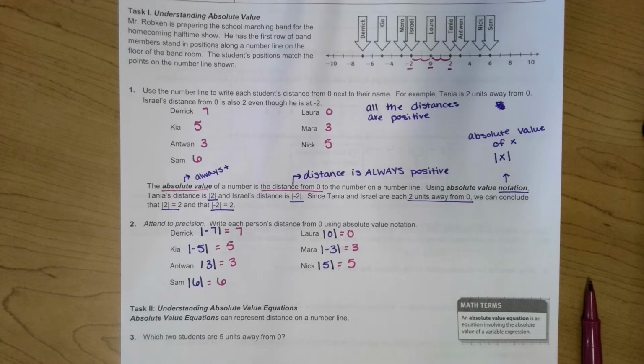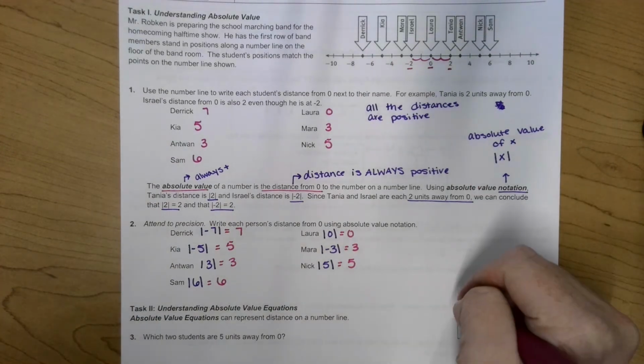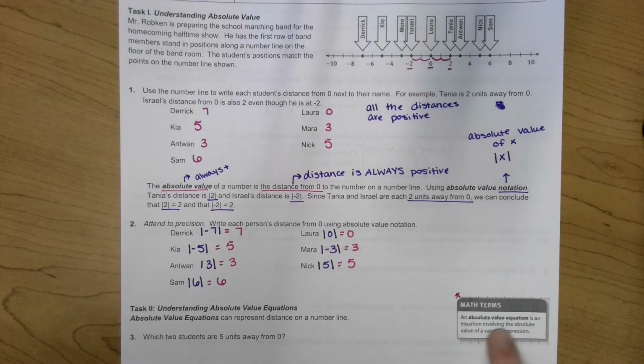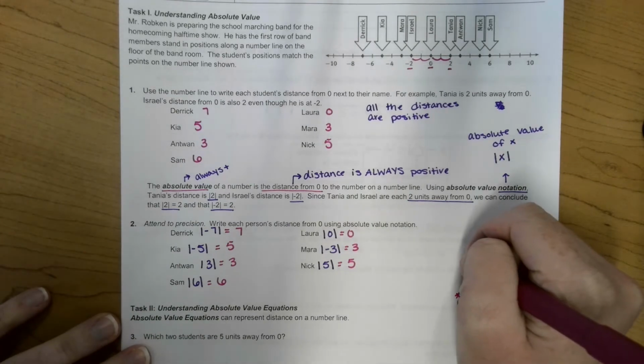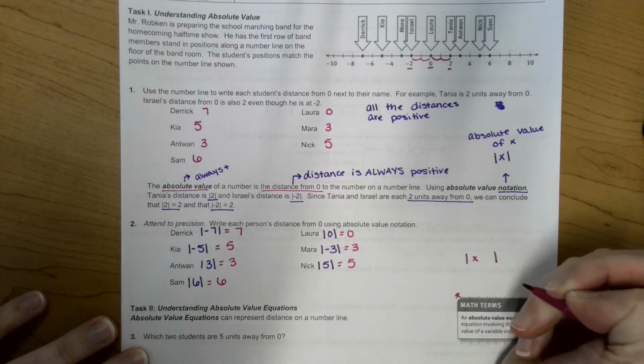All right, so task 2, we're going to work through the majority of task 2 together. So we just kind of wrapped our brains around what absolute value is. Now we're moving on to absolute value equations. I have your definition for that right here. An absolute value equation is an equation involving the absolute value of a variable expression. So it's considered an absolute value equation if you have absolute value bars and some variable in there.